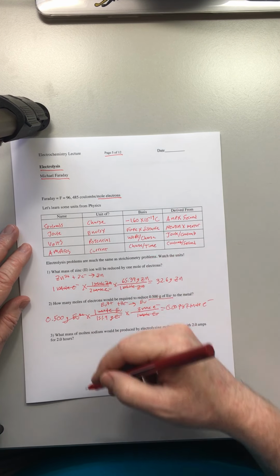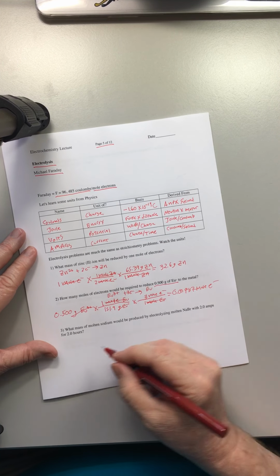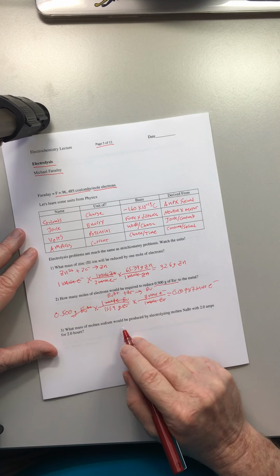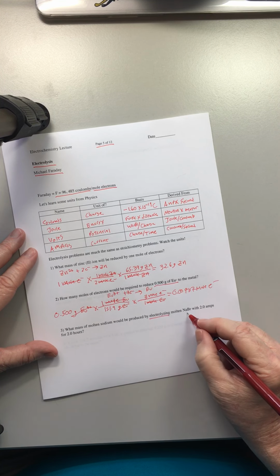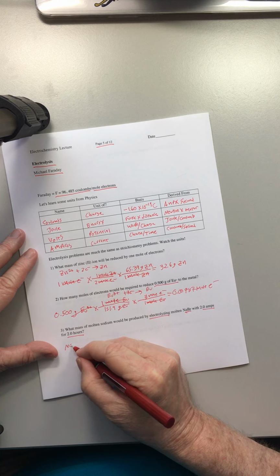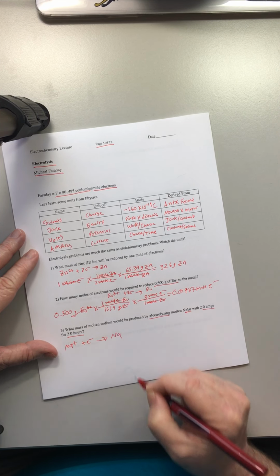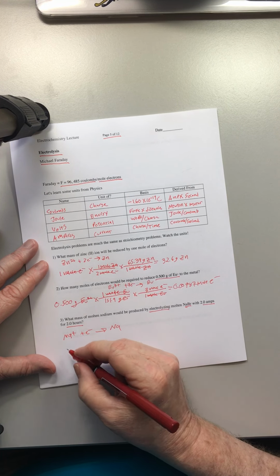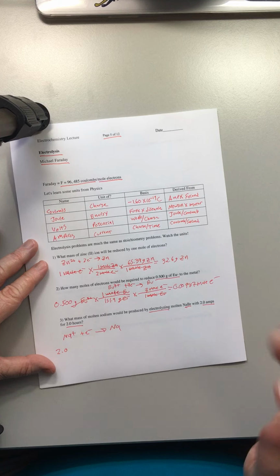Let's start off this next problem having to use the Faraday constant now. Okay, what mass of molten sodium would be produced by electrolyzing, running electric current through, molten NaBr with 2 amp current for 2 hours? So we have Na+ plus an electron turning into Na. We have 2.0, and I very seldom actually write it as amps.